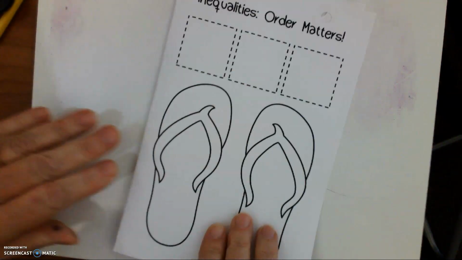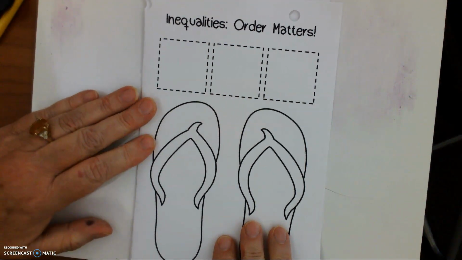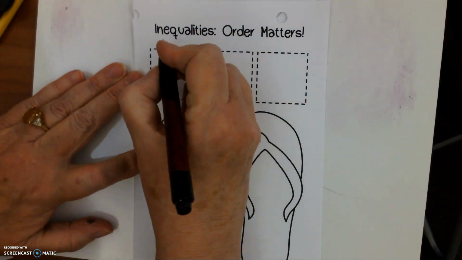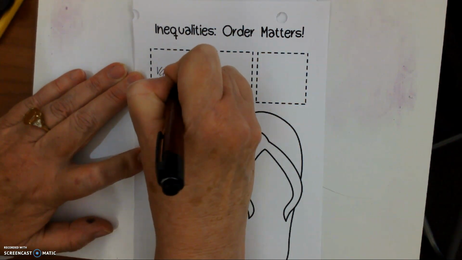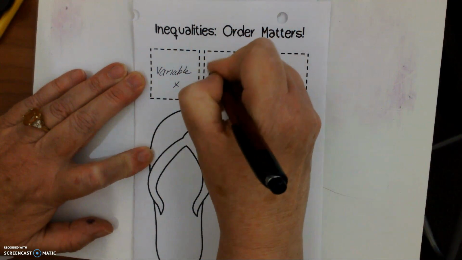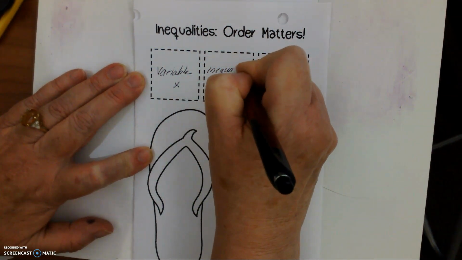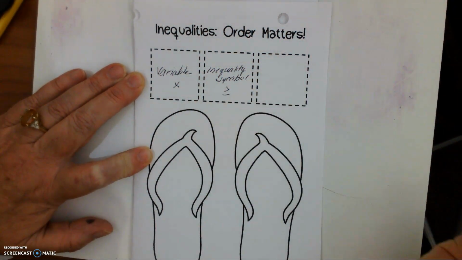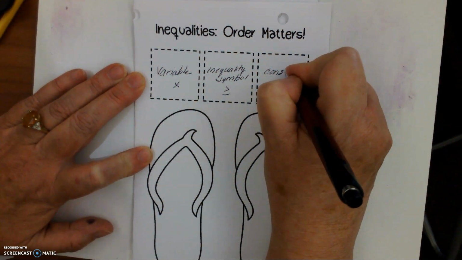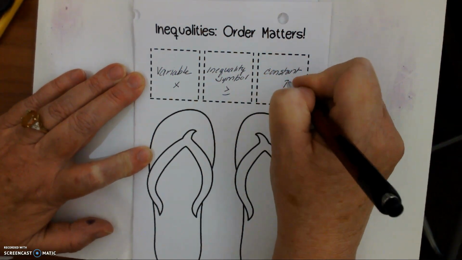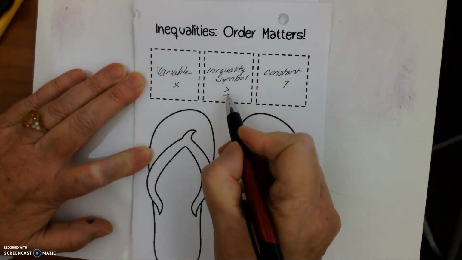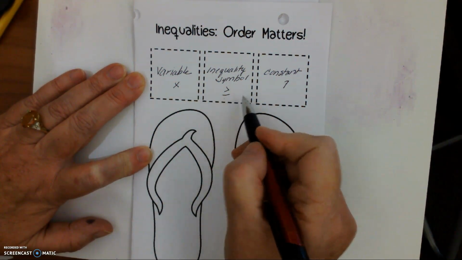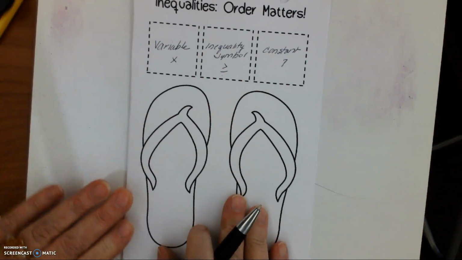So now to the last one, we are going to do inequalities, order matters. Okay, so we want to make sure that we have the variable x, the inequality symbol, and the constant, 7. And these are just examples. I mean, it could be a y, it could be less than or equal to, it could be greater than, less than. The constant could be any number, okay?